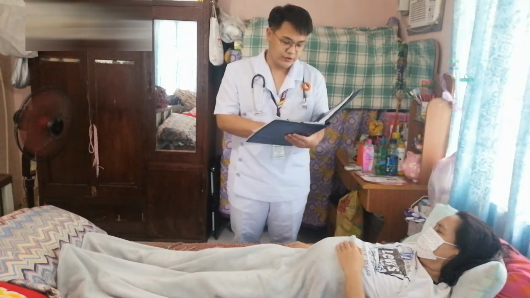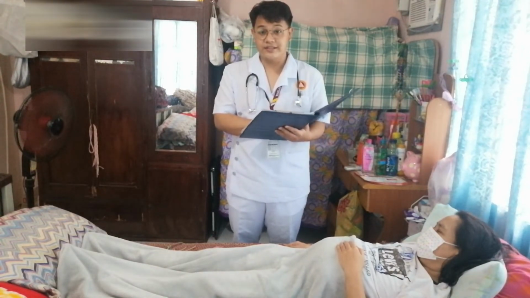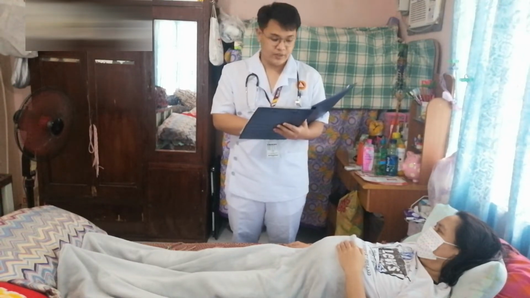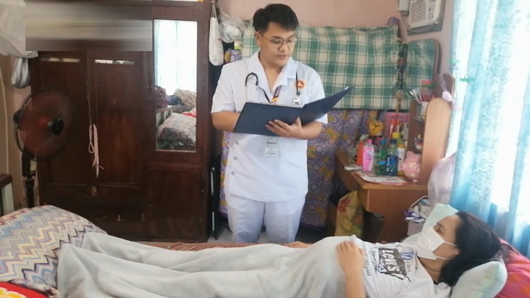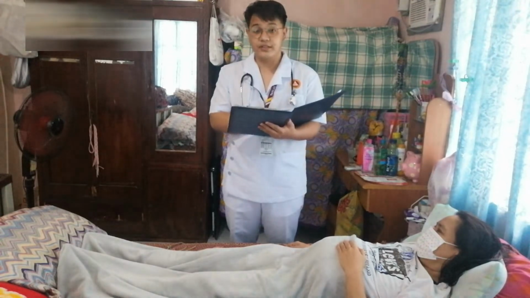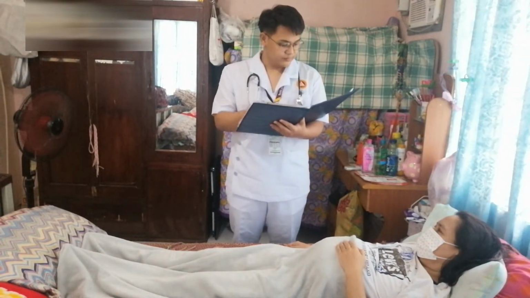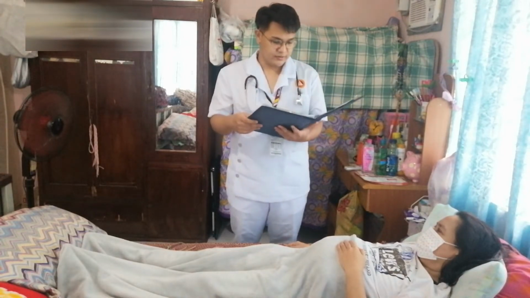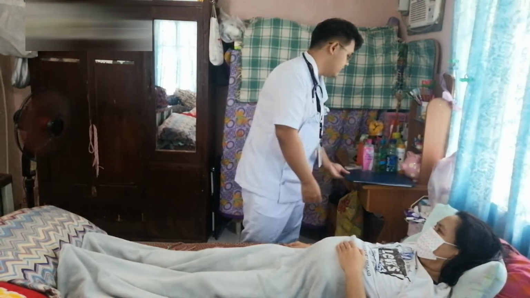Based here in the doctor's order, I will need to perform a Leopold's maneuver to a woman that is currently in her 28 weeks of gestation with an obstetric history of G1, P0, T0, A0, and L0, which means this is her first pregnancy. It is also indicated here that the patient has no latex allergies. So we're good to go.